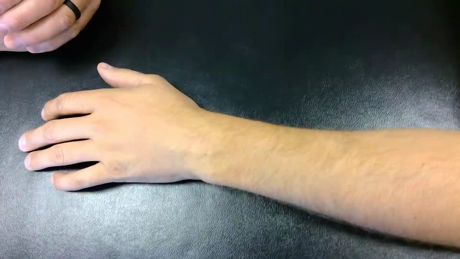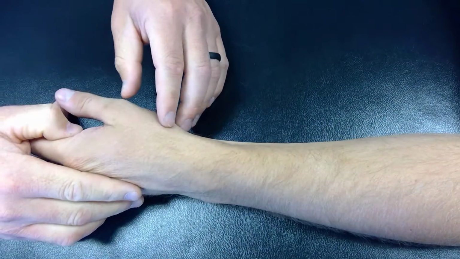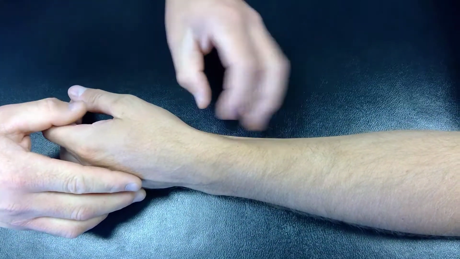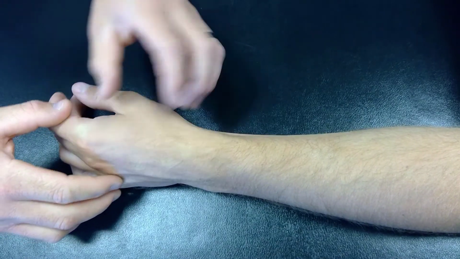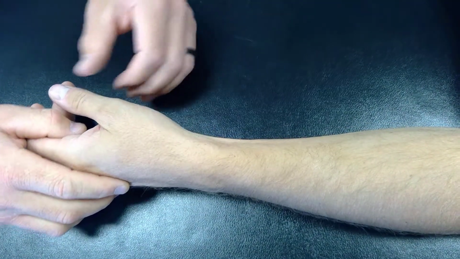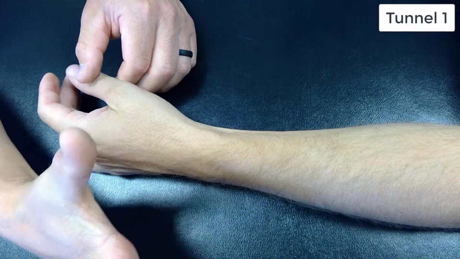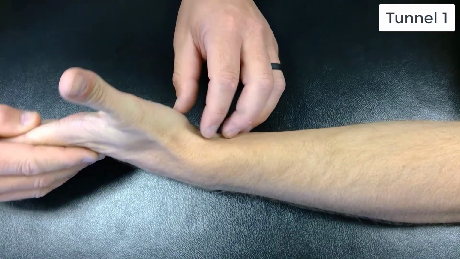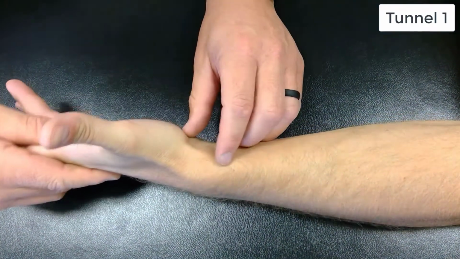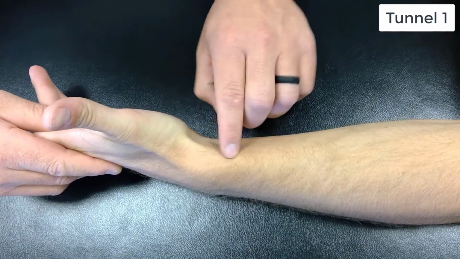Okay, next we're going to go through some tunnels of the hand. So these tunnels are basically tendons that run together that cross from the forearm over the wrist. So tunnel 1, if I have the patient open the hand again and take a look at this anatomical snuffbox, we have two tendons that run together right here.